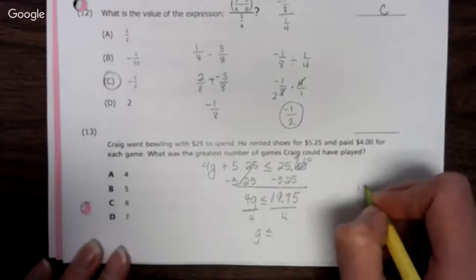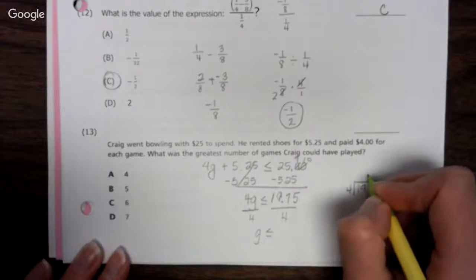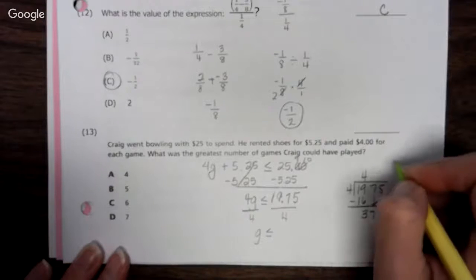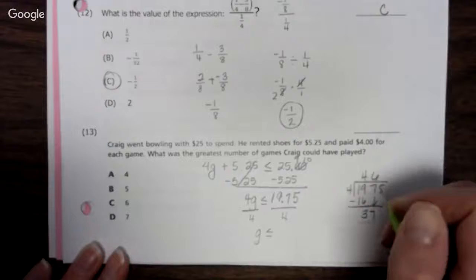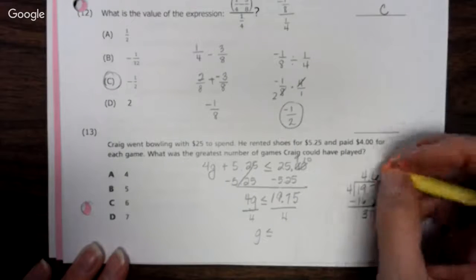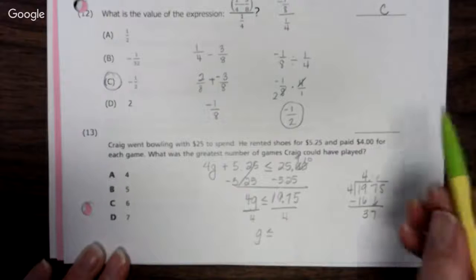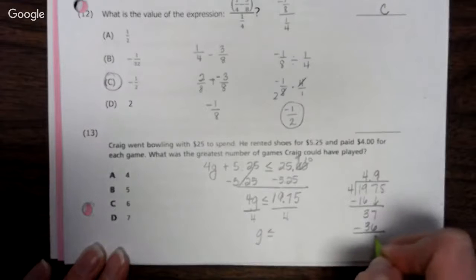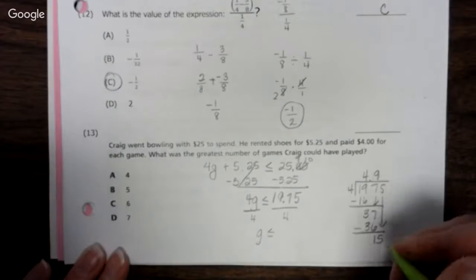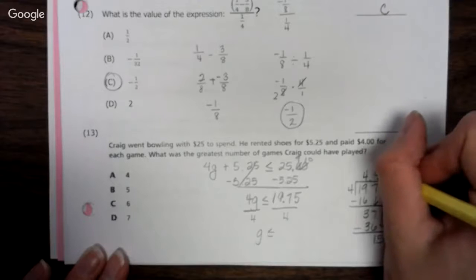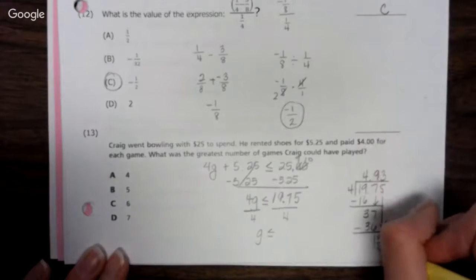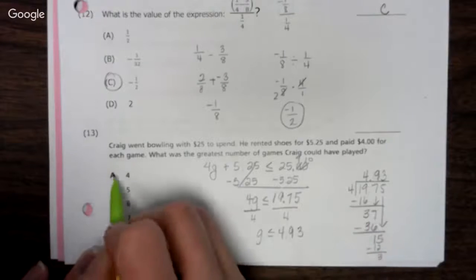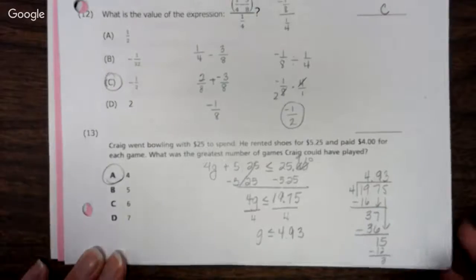So G is less than or equal to, I'm going to take 19.75 and divide it by 4. Now that goes in 4 times. That's 16. Bring down the 7. 4 goes into 37, I'm sorry, not 6 times. That'd be 24. It goes in 9 times, which would be 36. Bring down the 5. So 4 goes into 15 3 times. All right, that's about as much as we need, because as long as we know that G has to be less than or equal to 4.93, the only answer that you have is choice A.